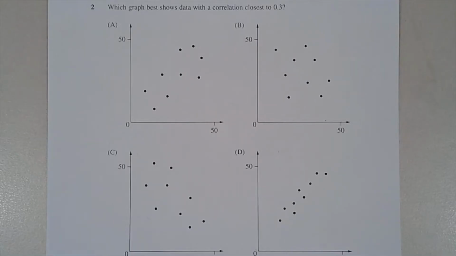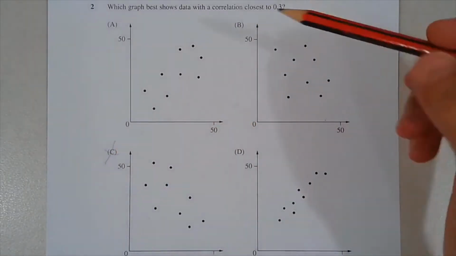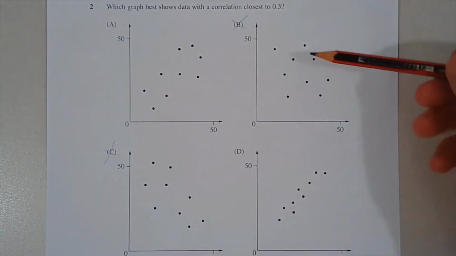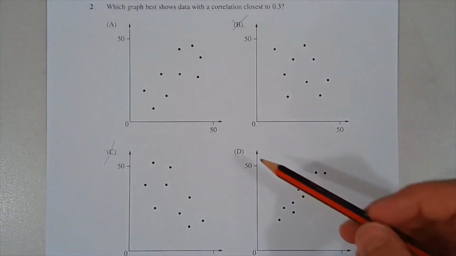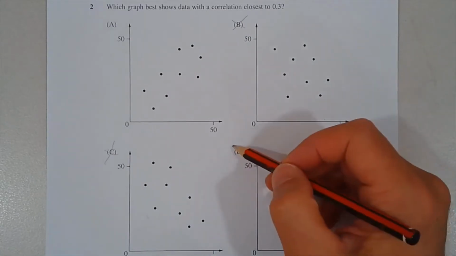Question 2. Which graph best shows data with a correlation closest to 0.3? Now 0.3 implies a weak positive relationship. So option C is out, and option B is out as well, because they look like negative relationships or even a 0 relationship in the case of option B. Option D looks like a strong positive relationship. So option D is out.